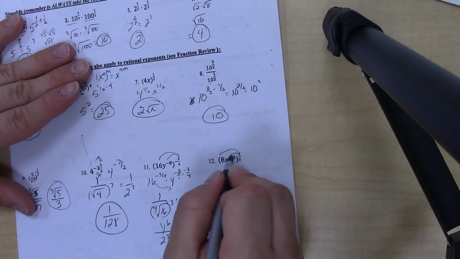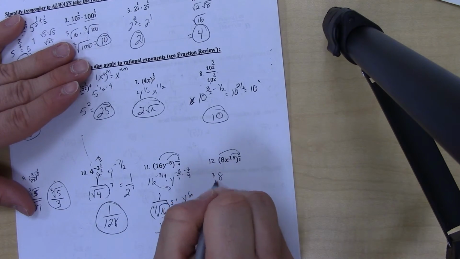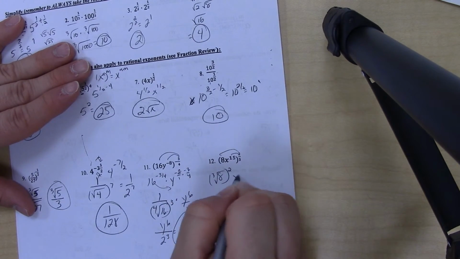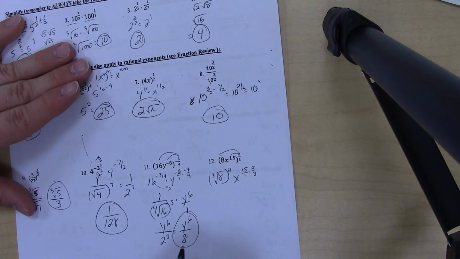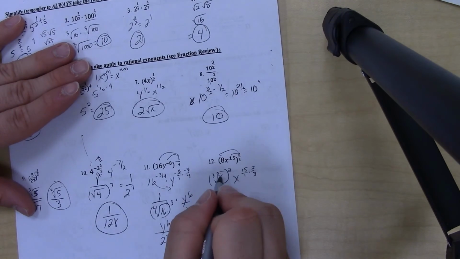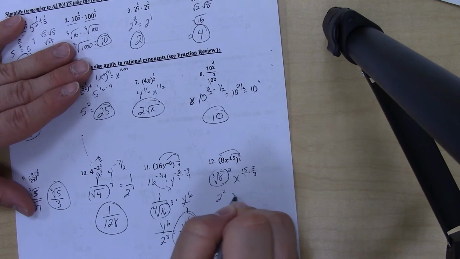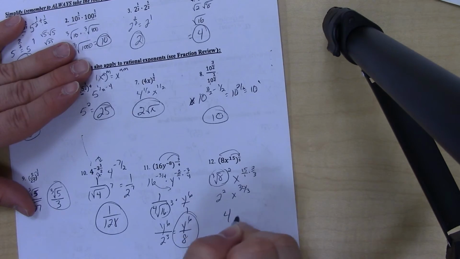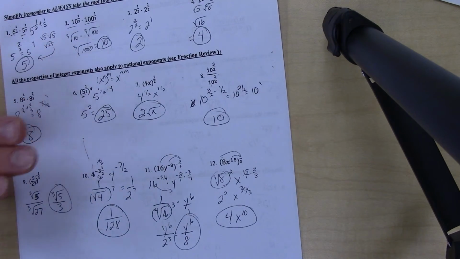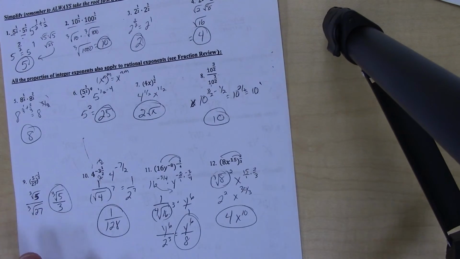Distribute here, 8 to the cube root and square it. x to the 15 over 1 times 2 over 3. Again, that's how we multiply fractions across, remember. This becomes 2 squared x to the 30 over 3, which is 4x to the 10th. And I'm done. Okay? That is the notes for 7-4A and 7-4B.